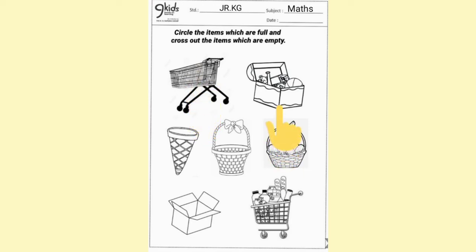Now next picture. The next picture is of a box and the box is full. So we will circle it. Now next picture, it's of an ice cream cone and the ice cream cone is empty. So we will cross it. Next is a basket and the basket is empty. So we will cross it. Now next picture, it's of a basket, but here this basket is full. So we will circle it.